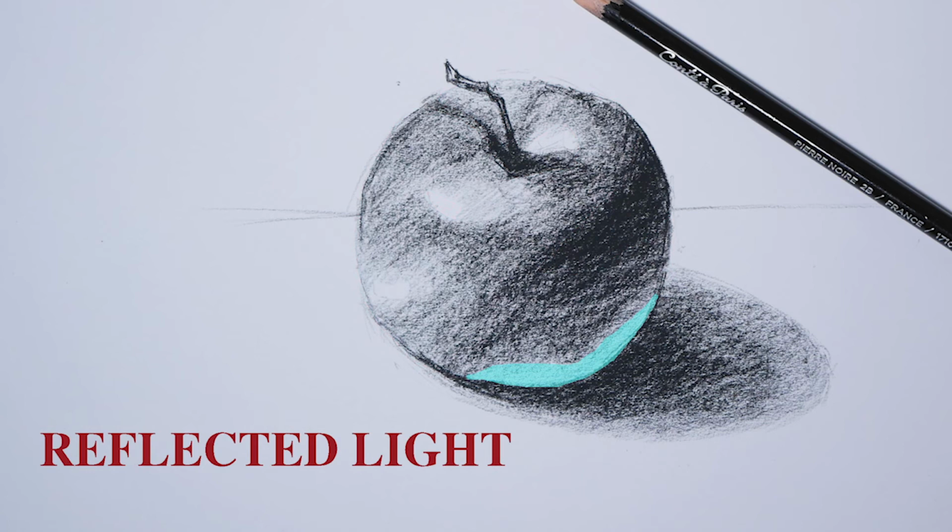Now, last but not least, reflected light. As I was saying, reflected light is a tricky part of the shaded area, but lighter than the coarse shadow. It's not very noticeable, so it's very subtle, but extremely important to give a realistic effect. That is why it is the last thing I personally work on.